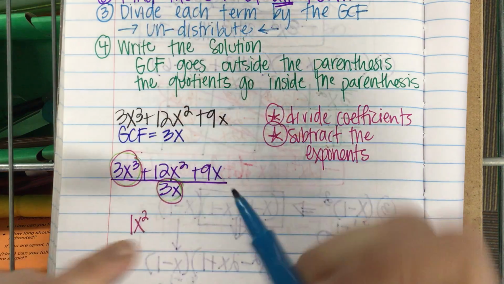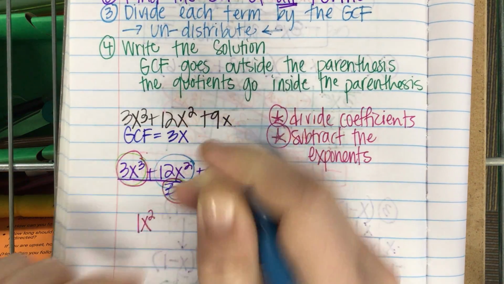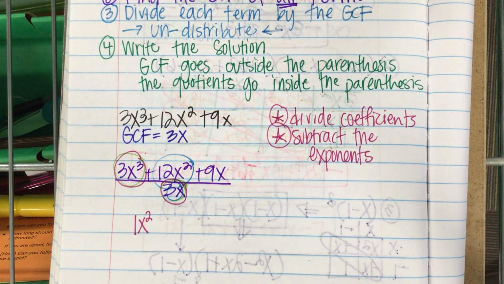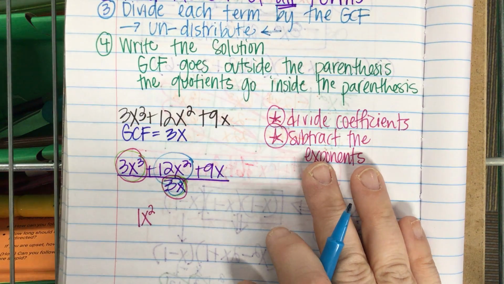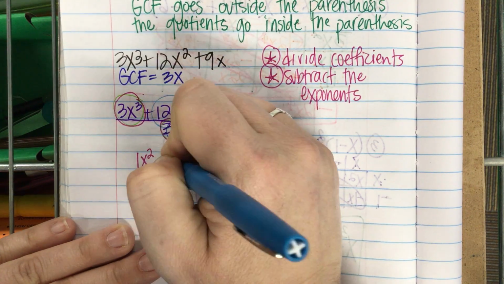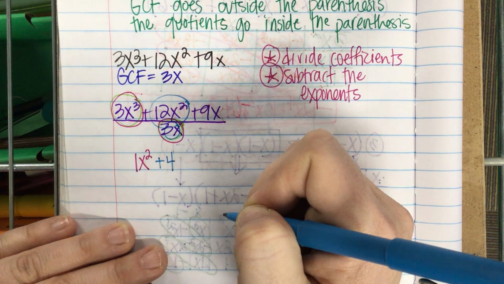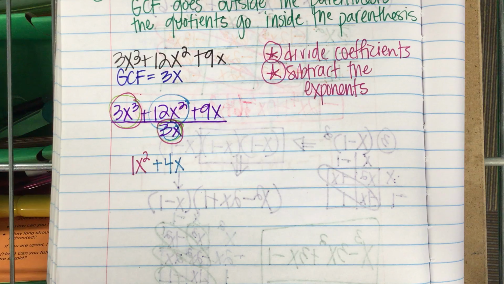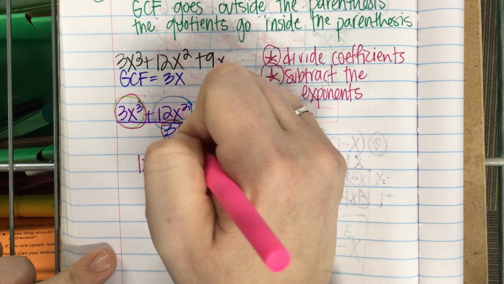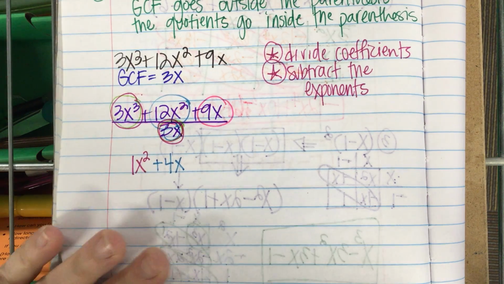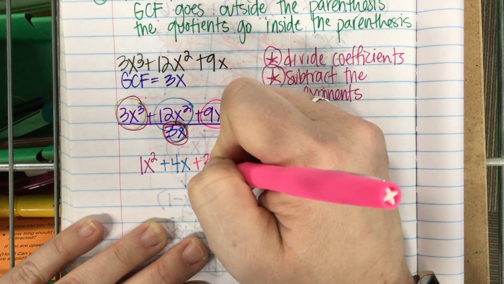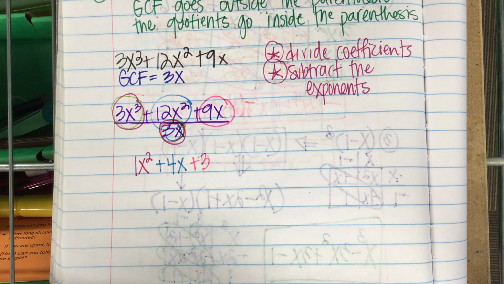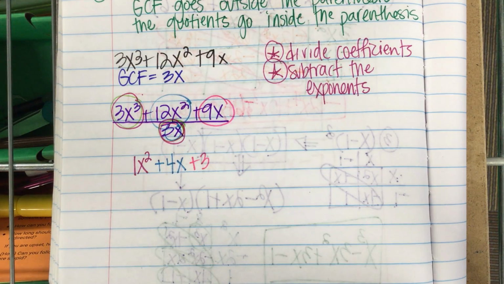Now I'm moving on. 12x squared divided by 3x. So it's 12 plus 3, or no, 12 divided by 3, positive. And x squared divided by x is just regular old x. Then I move on. 9x divided by 3x. 9 divided by 3 is 3, so plus 3. X divided by x is nothing. It disappears, right? They cancel out.